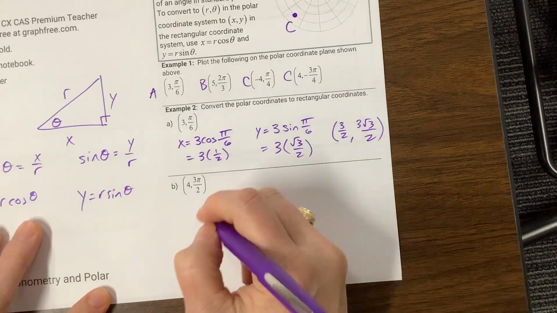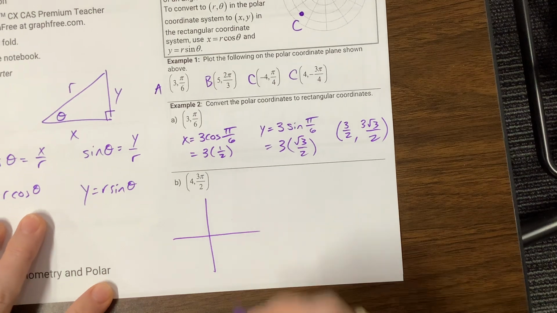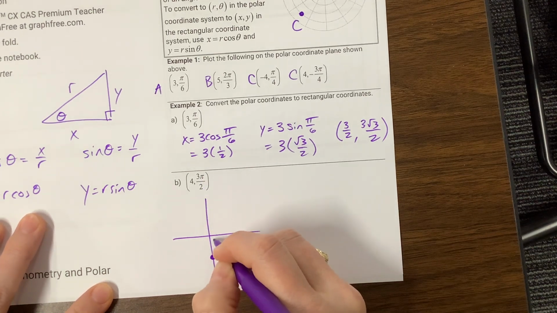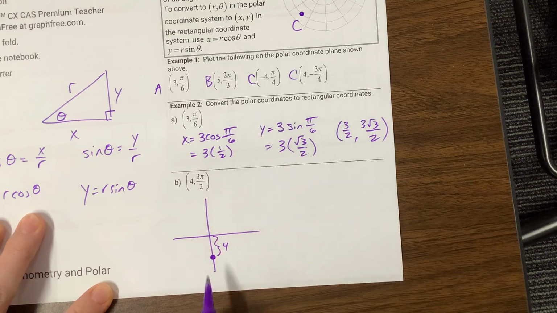Then we likewise with this one, actually I'm lazy, I mean efficient. 3 pi over 2 is down here. We have a radius of 4, which just means that this is the point 0, negative 4.